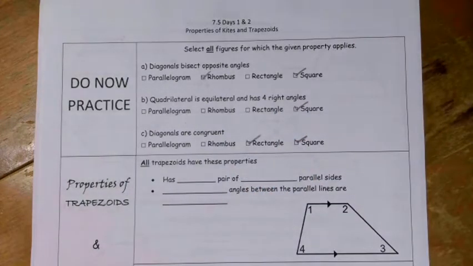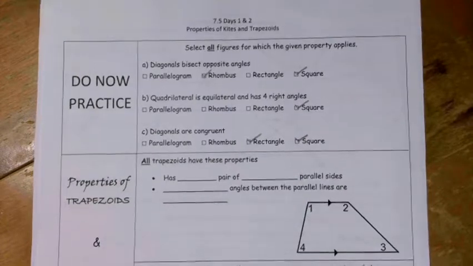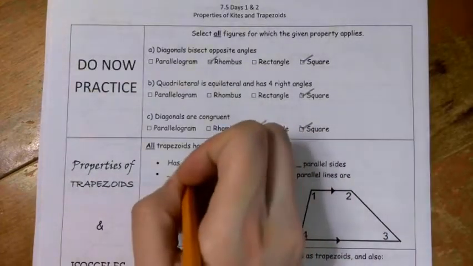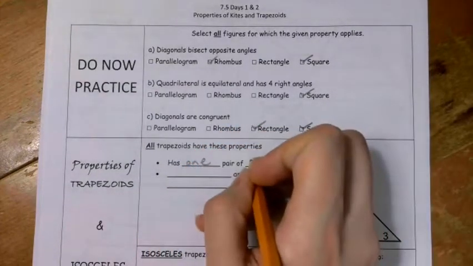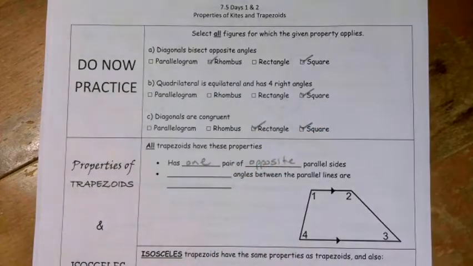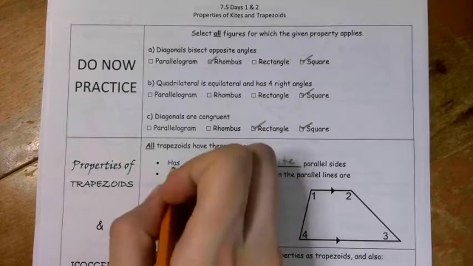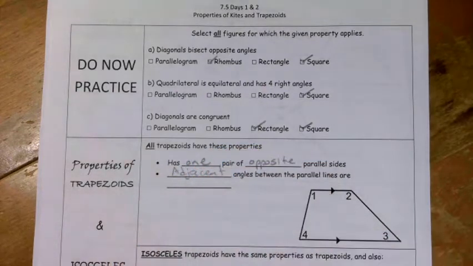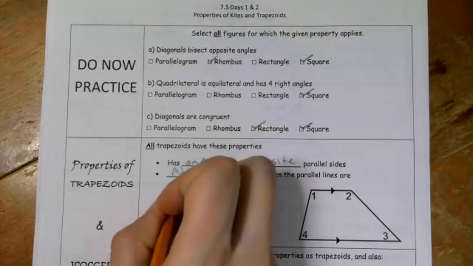So let's take a look at another special set of quadrilaterals, which is called trapezoids. All right, all trapezoids have these properties. They have one pair of opposite parallel sides. So one pair of opposite sides is parallel, not both, just one. And adjacent angles between the parallel lines are supplementary.